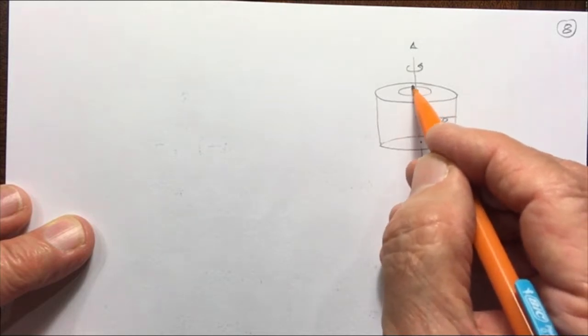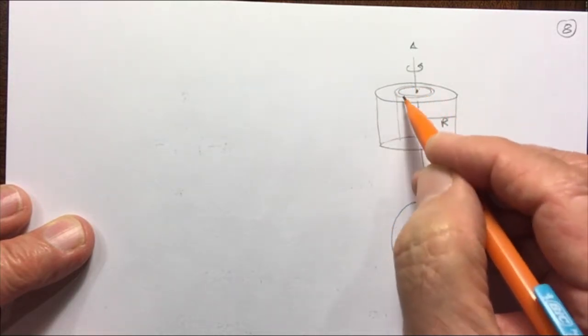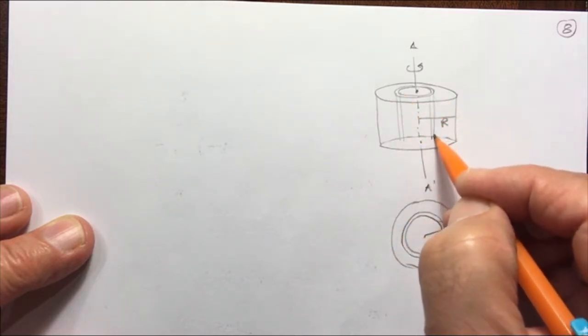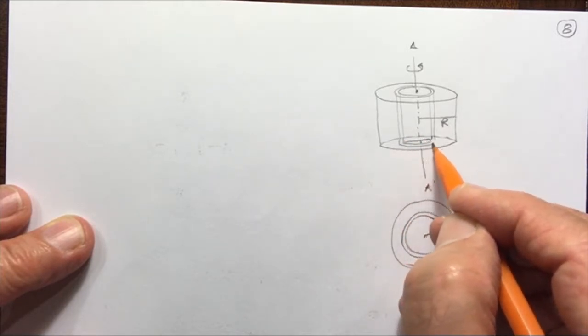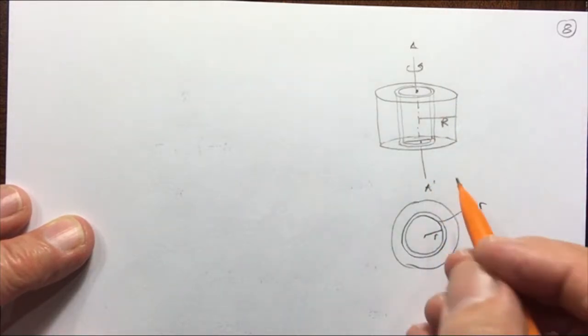That shell is here, and then the shell goes all the way down to the lower end, so it's like a thin cylindrical shell.